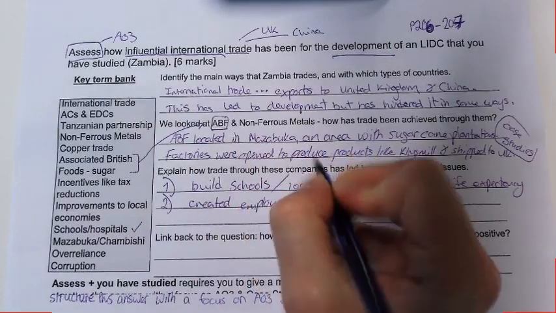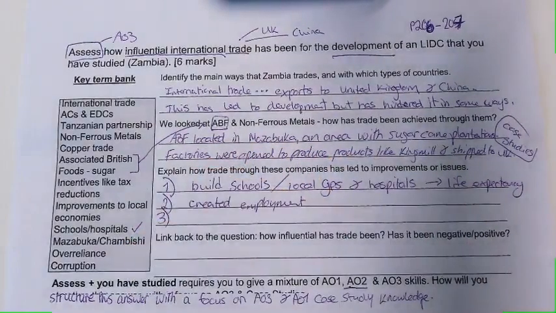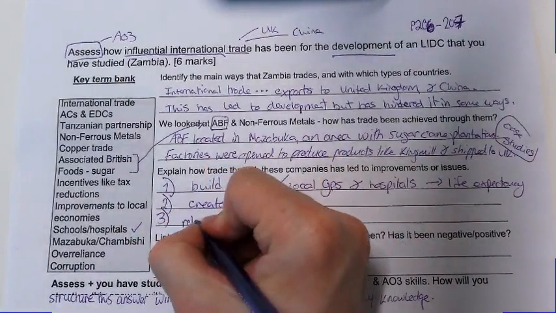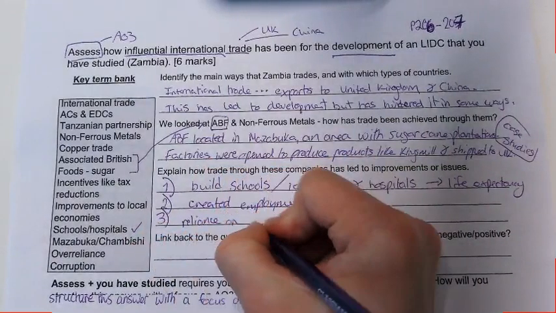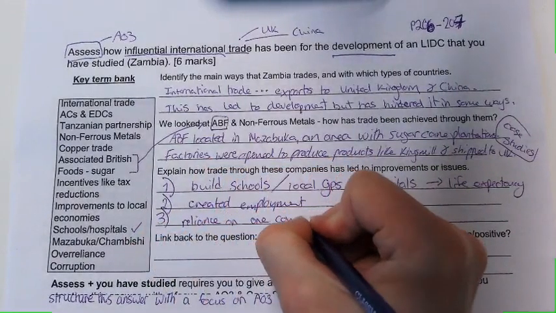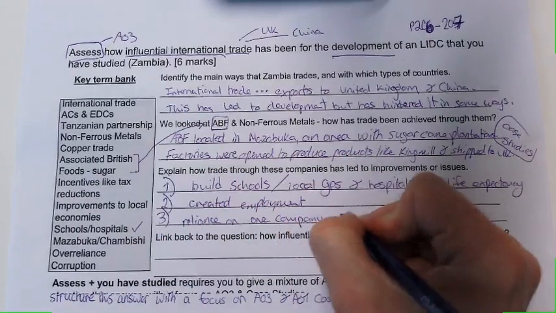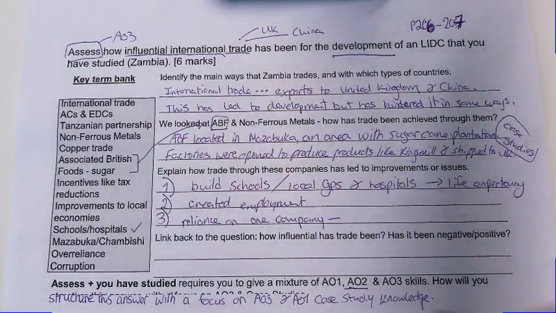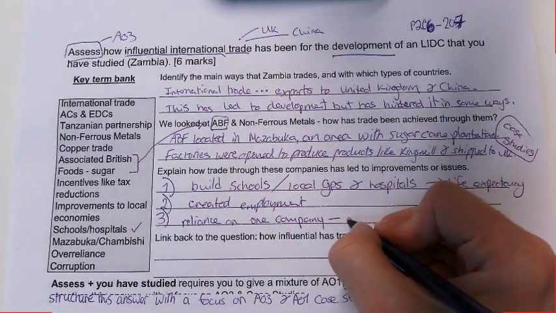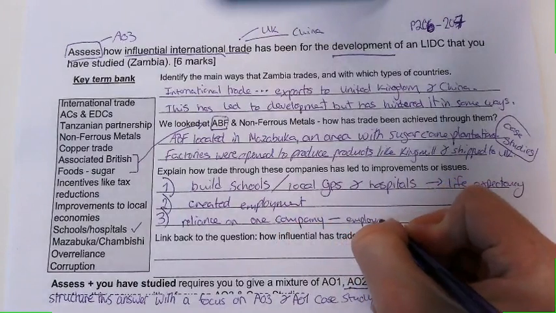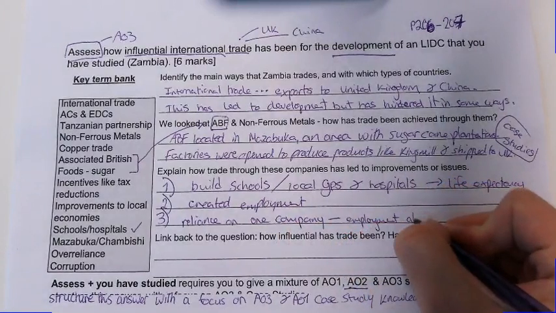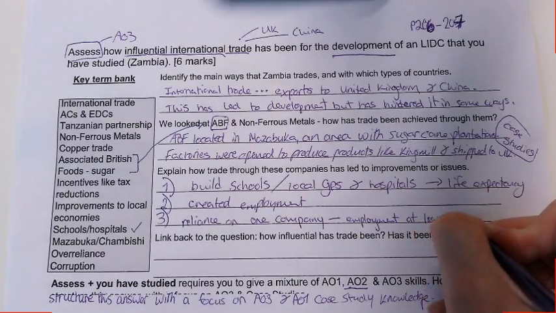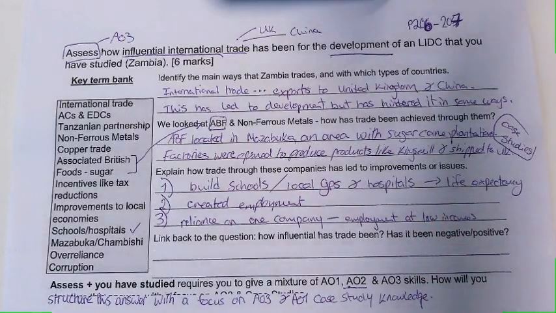But let's think a little bit about what kind of problems could have happened. So a reliance on one company that could potentially go bust, or we could also say that there was employment at low incomes. Though this was an income that would have been higher than their average income, this was still less than would be expected from an international company.